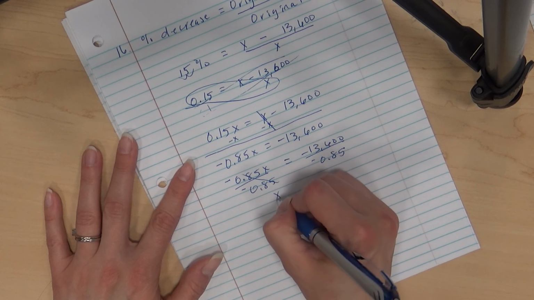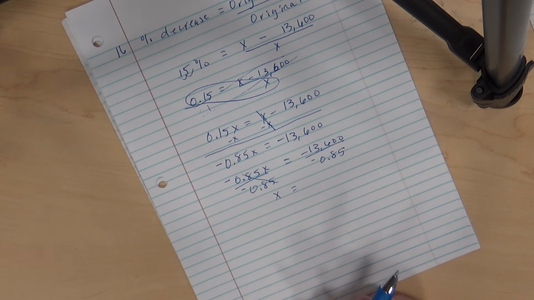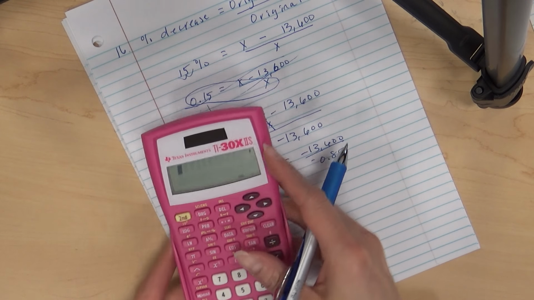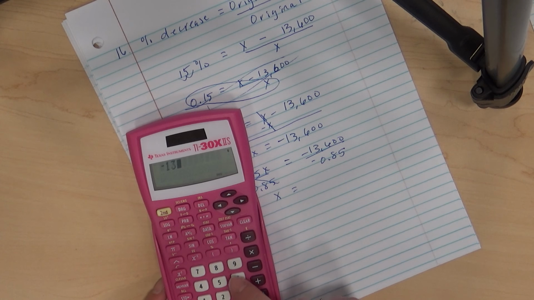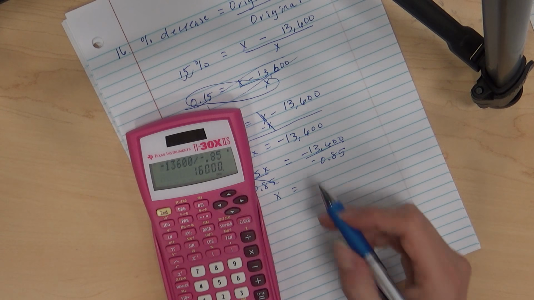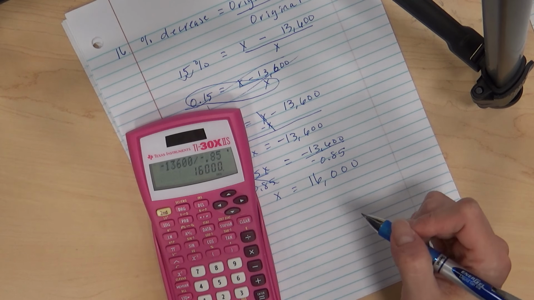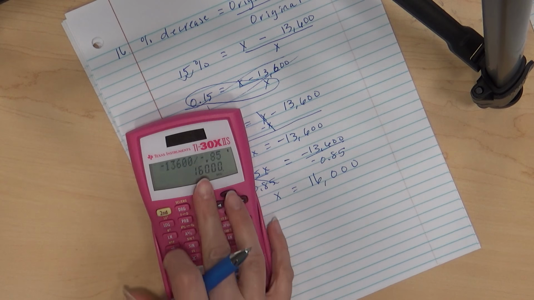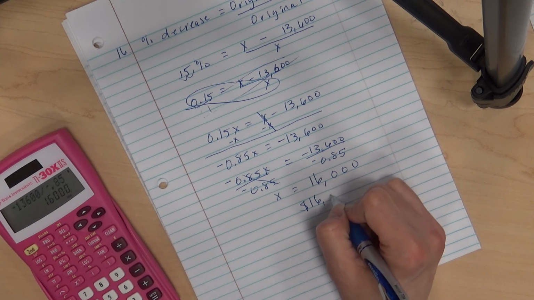And then I'm going to get x equals, I can type negative 13,600 divided by negative 0.85. That's giving me 16,000. So the original price of the car, or the original value of the car, was $16,000.